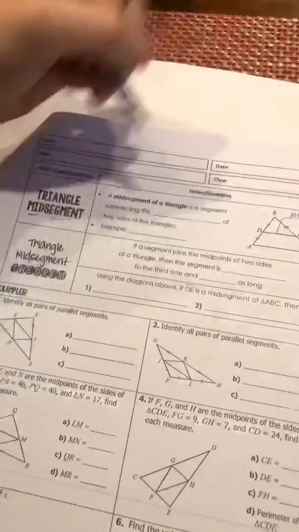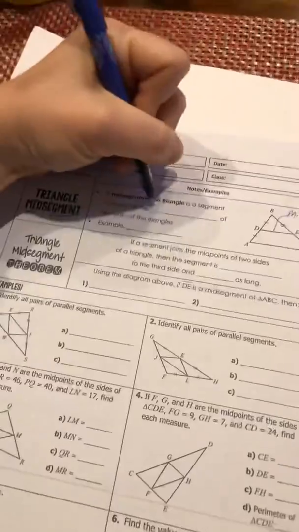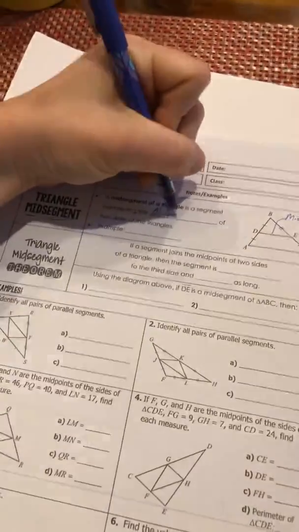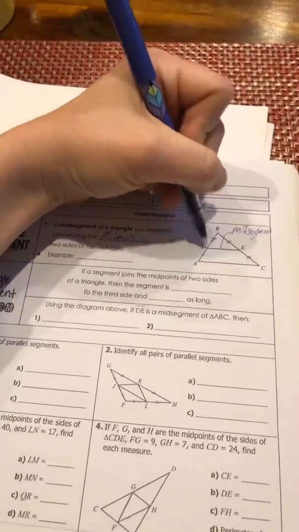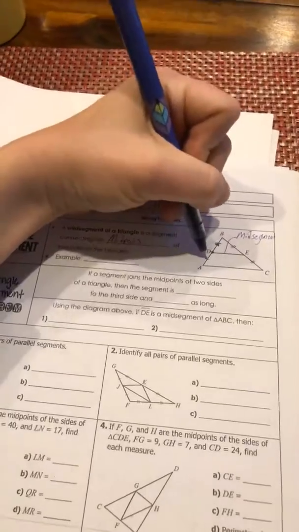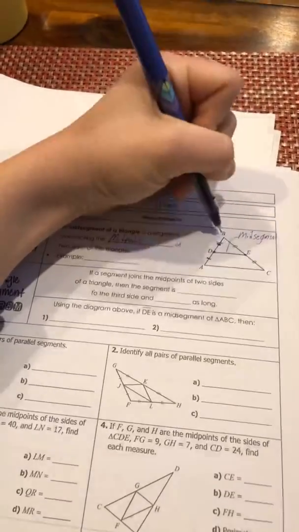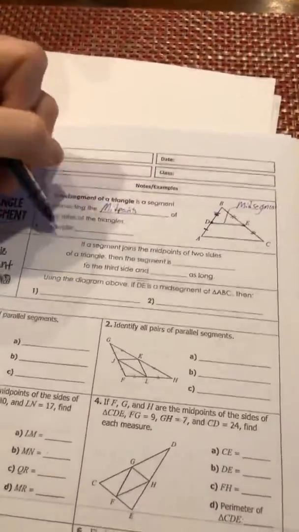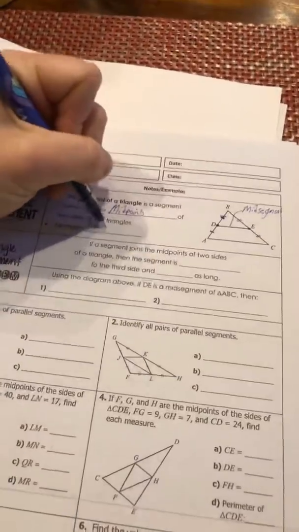So, mid-segment of a triangle. Mid being middle, segment being line. This guy right here from D to F is the mid-segment. Okay, a mid-segment of a triangle is a segment connecting the midpoints of two sides of the triangle. So for this guy, that part's congruent to that part. So D is the midpoint. And E is the midpoint of this side because that's two equal parts. Midpoint splits it into equal parts. So in our example, DE is the midsegment.